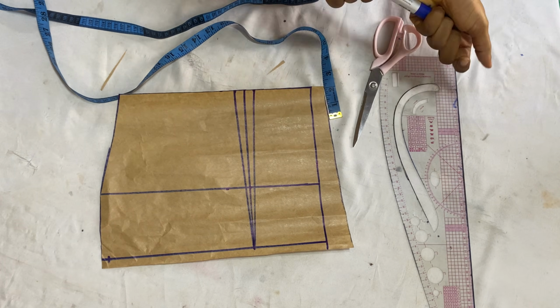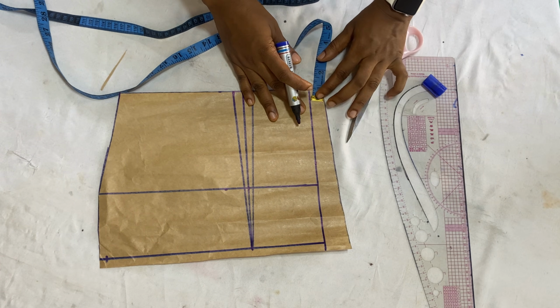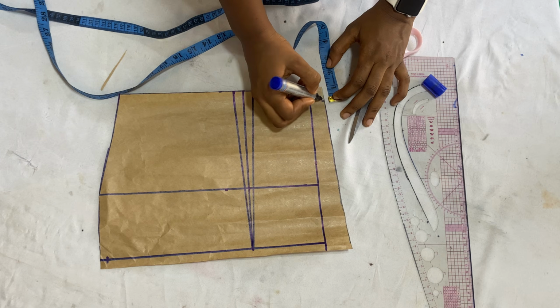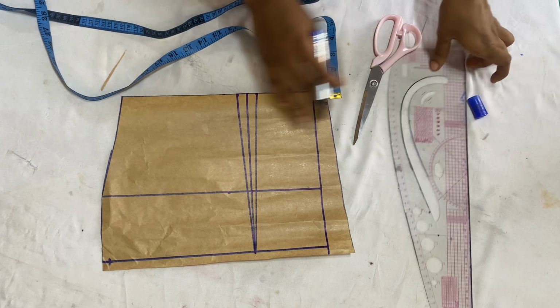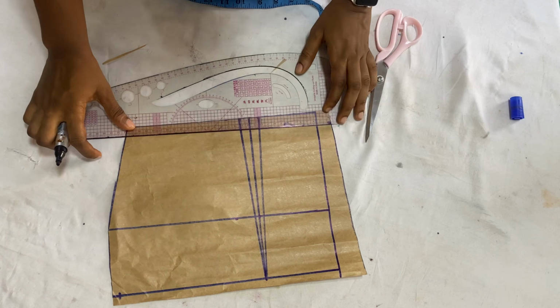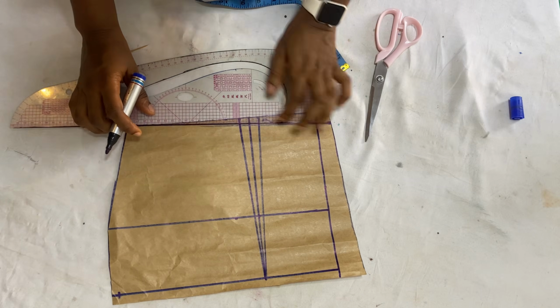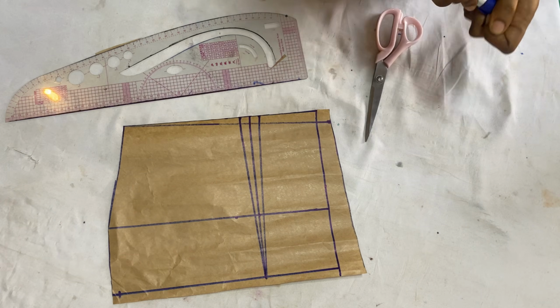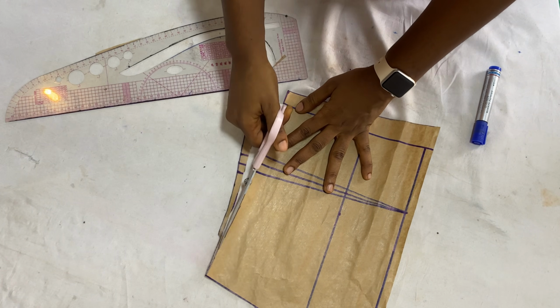After that, I'll come over to the center back again and come up by 1 inch. This is going to help your zipper sit very well at the back. And then I'll connect it all the way to the side, forming a slant, and I'll also cut it out.